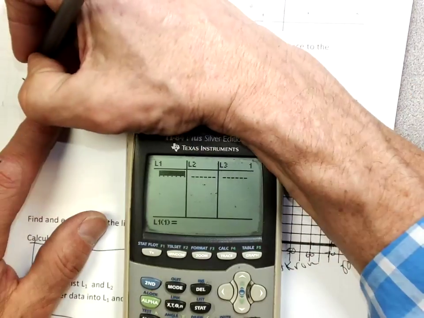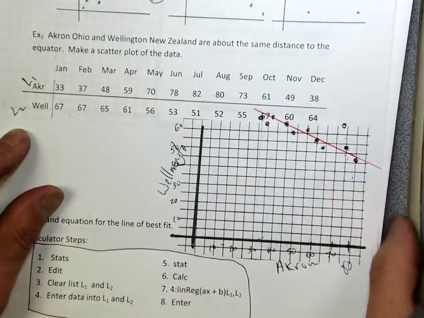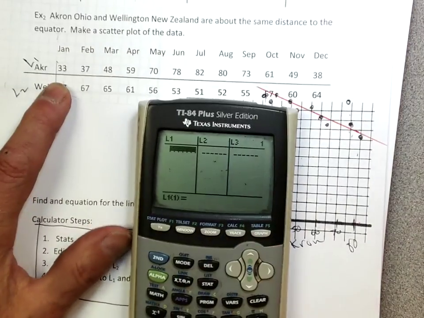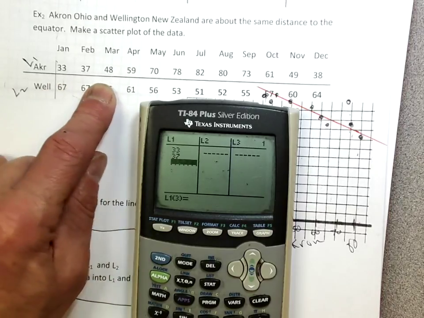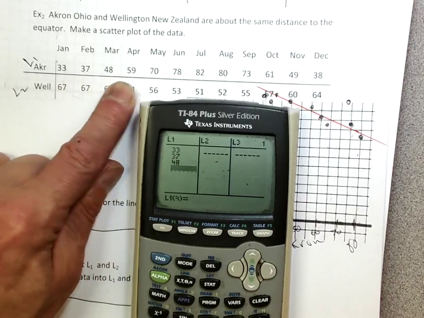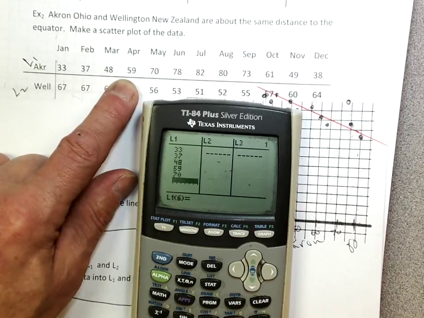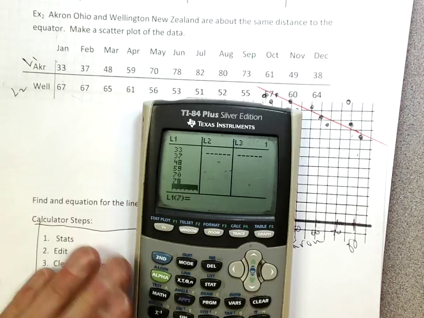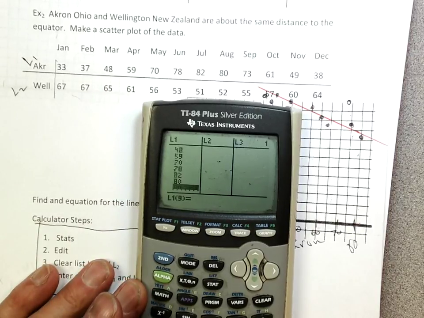Okay? So make sure everybody's got a cleared list, and then we'll put in Akron for list 1. We'll let that be L1, and we'll let Wellington be list 2, okay? So I'll just start putting in numbers. I'll go 33, enter, 37, enter, 48, enter, 59, enter, 70, enter, 78, enter, 82, enter, 80, enter, 73, enter, 61, enter, 49, enter, and 38, enter.